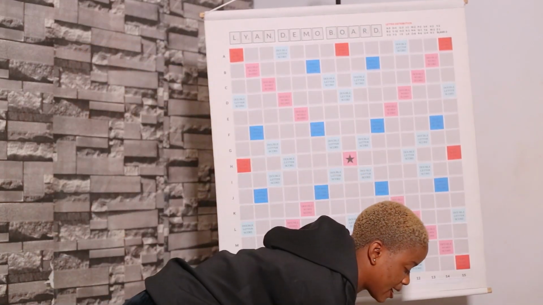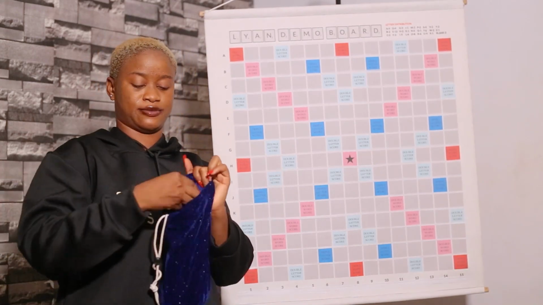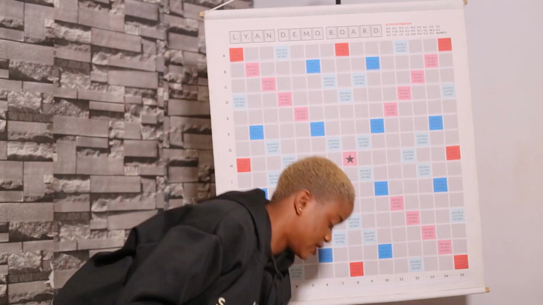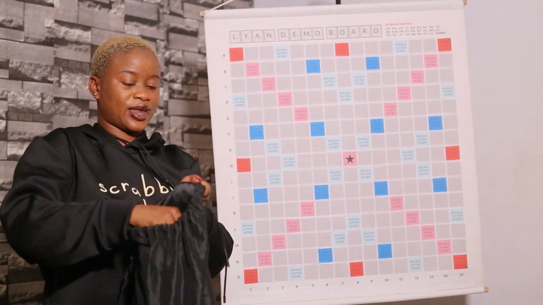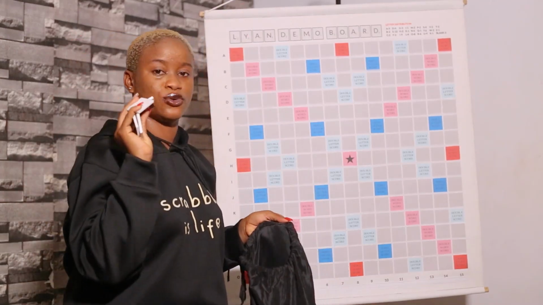Then this is the towel bag. And these are the tiles for this board. So see how small and tiny they are. But this that I'll be using today, see the bag alone, see how big it is. Then these are the tiles. So let's get to teaching.